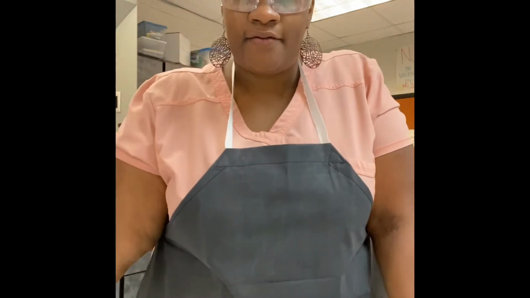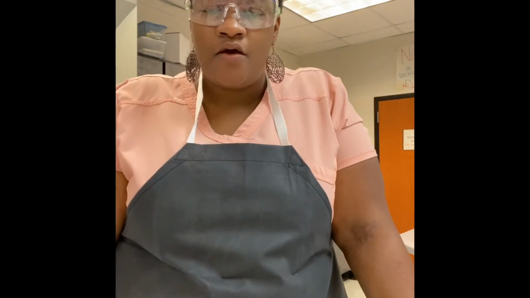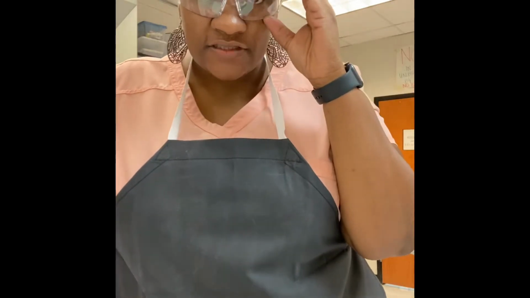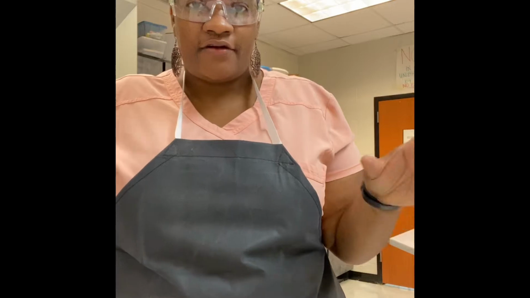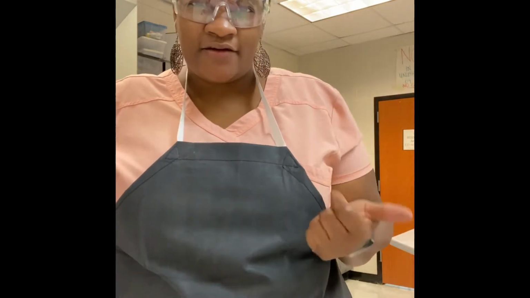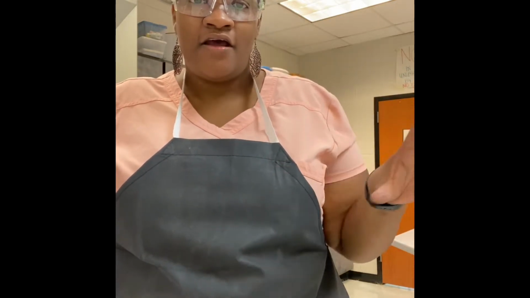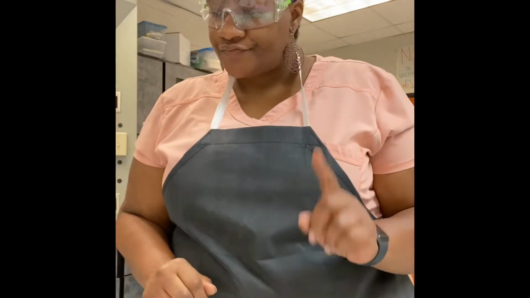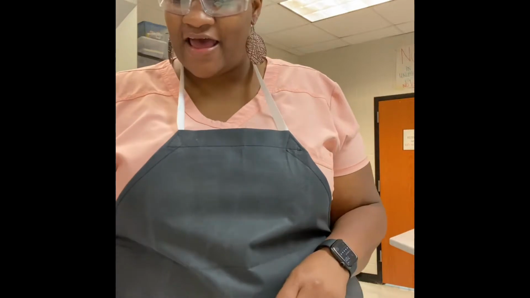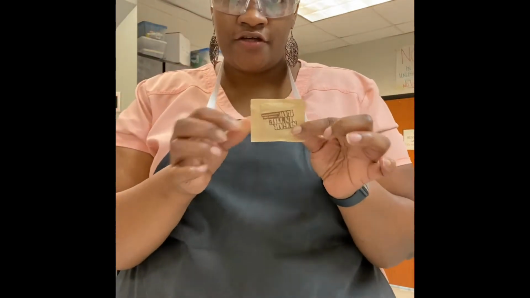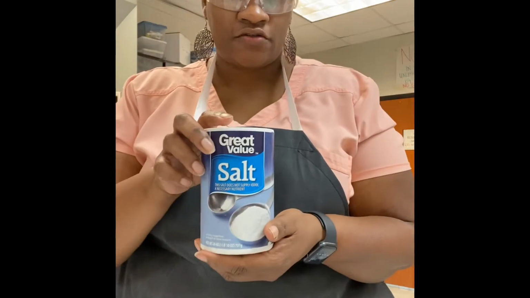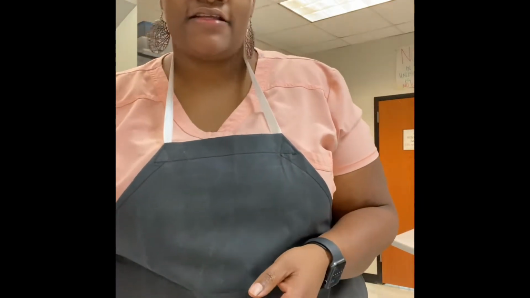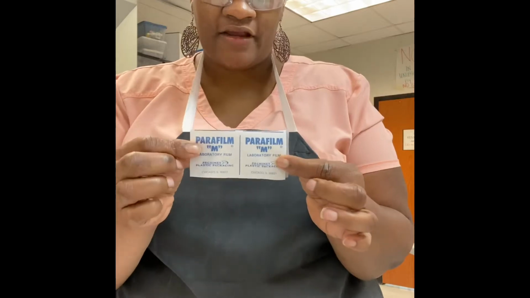In today's lab, compare melting points, we are going to look at the melting point of 3 different substances and whether or not they are bonded through ionic or covalent bonds, and how that affects the melting point. So the 3 substances that I have are A, sugar, B, I just have regular salt, and then C is something called paraffin.